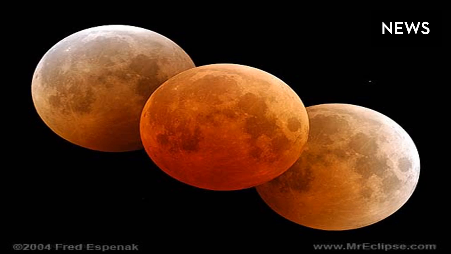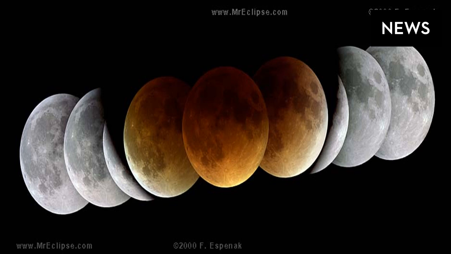Fortunately, lunar eclipse photography is easy provided that you have the right equipment and use it correctly. See Mr. Eclipse's pics for camera, lens and tripod recommendations. For more photographs taken during previous lunar eclipses, be sure to visit the Lunar Eclipse Photo Gallery.